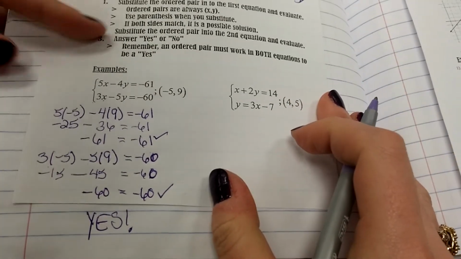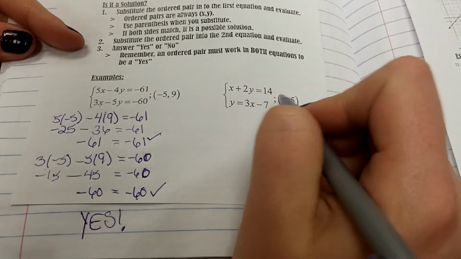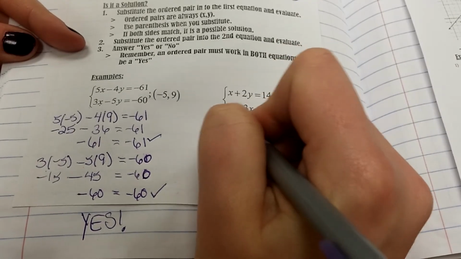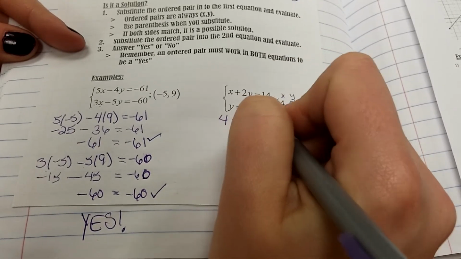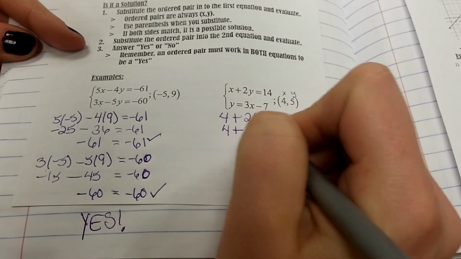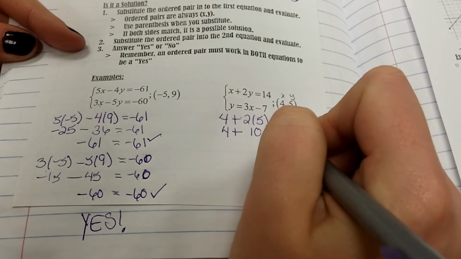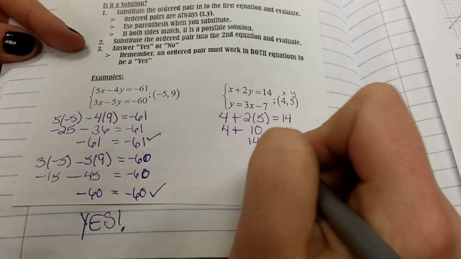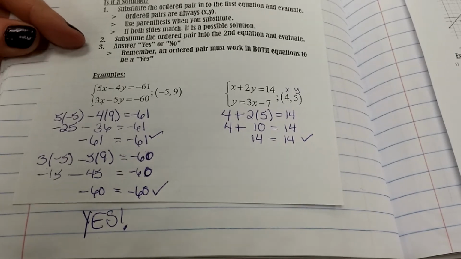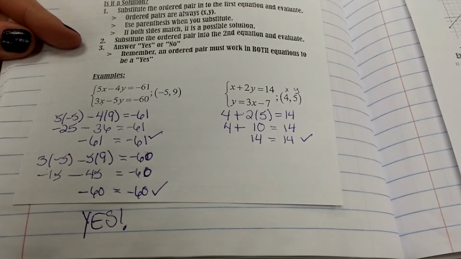All right, example number 2. Same deal. I'm going to plug in 4 for x and 5 for y. So 4 plus 2 times 5 equals 14. 4 plus 2 times 5 is 10, which is equal to 14. So I get 14 equals 14. Works in the first equation. So it's a possible solution. Have to check in the second.